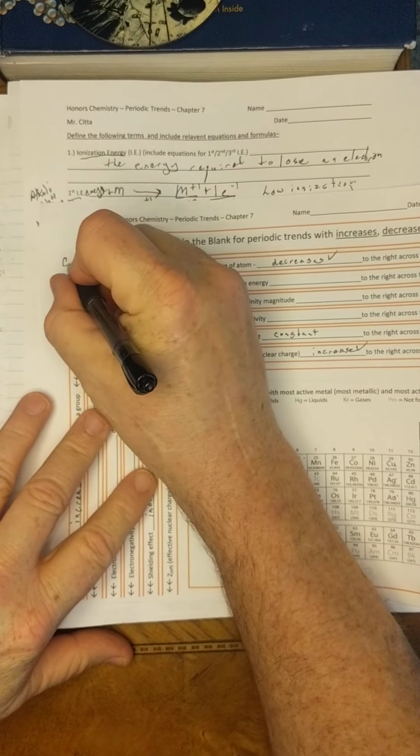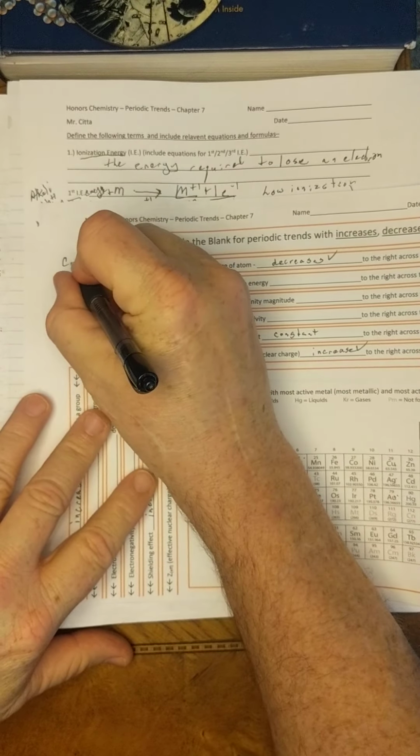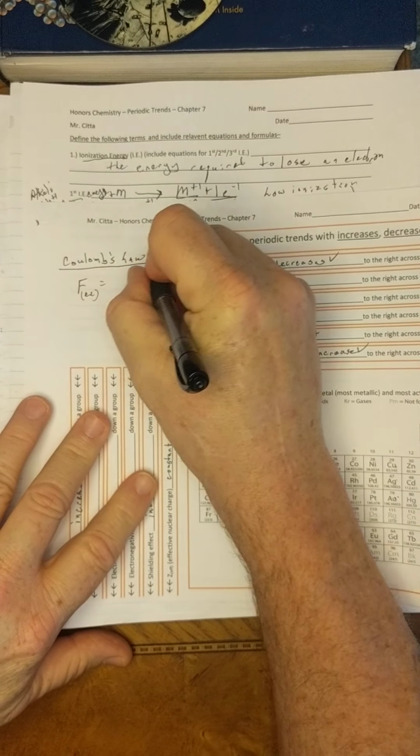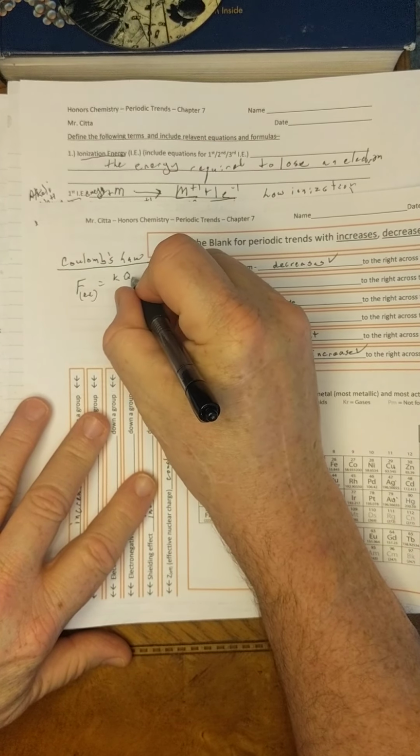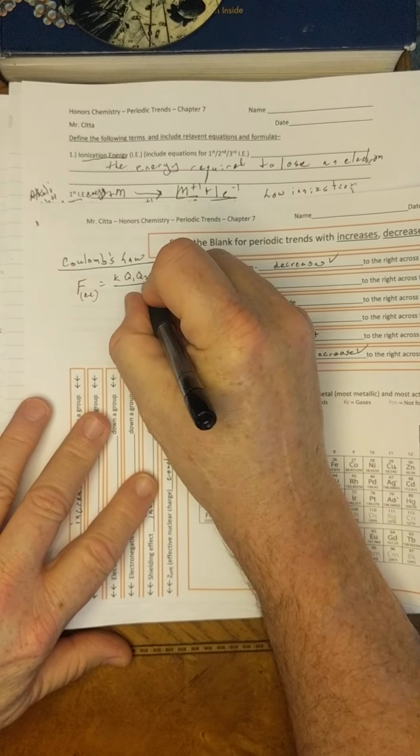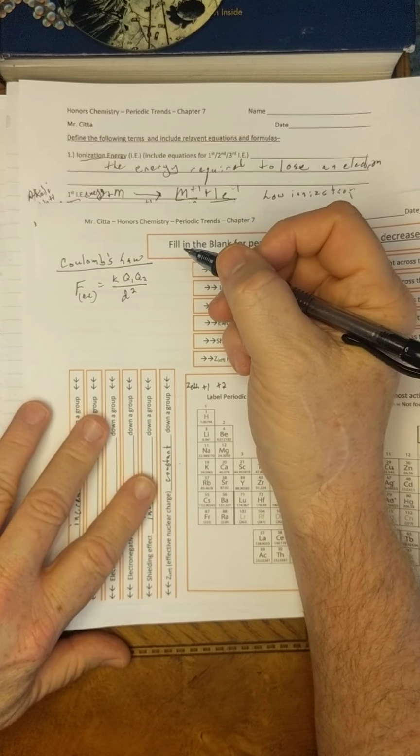This is Coulomb's law, which we've been talking about all year long. It can be used for many things. Force equals a constant times Q1 times Q2, the charges, over distance.